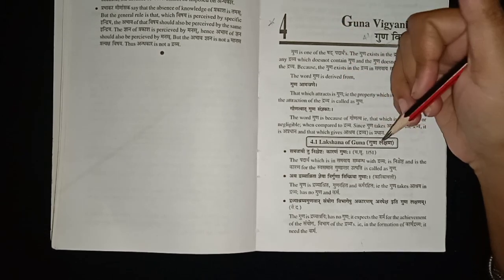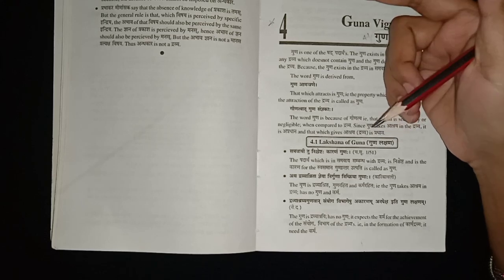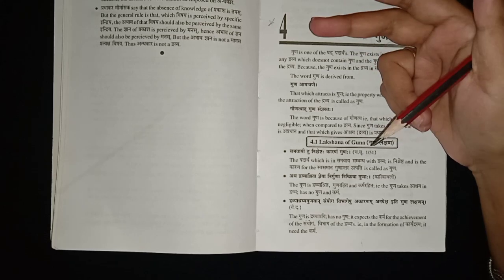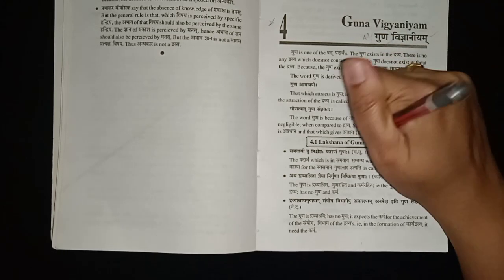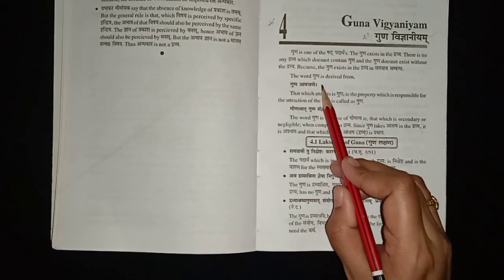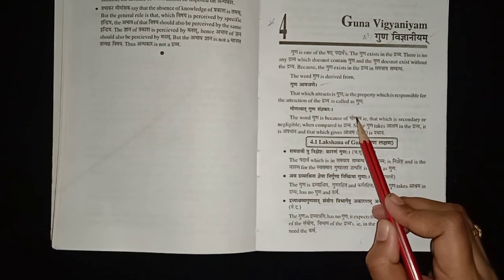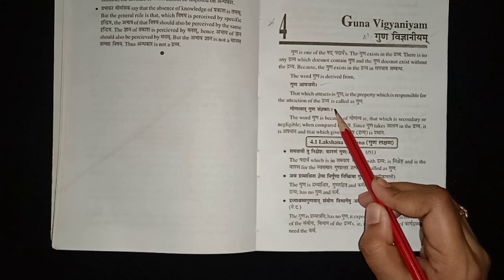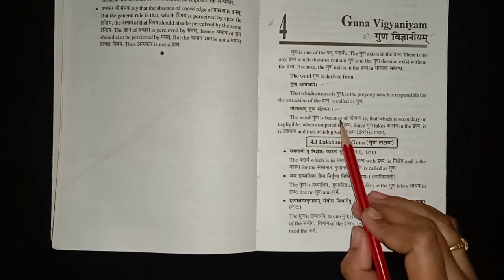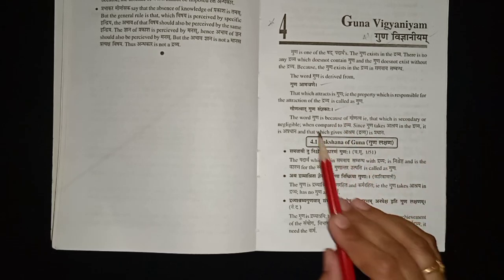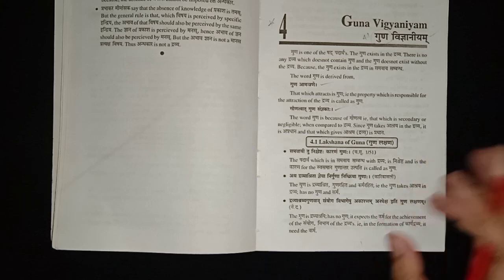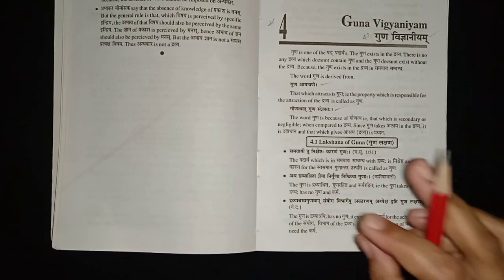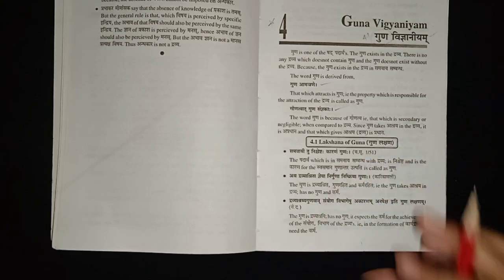The most expected questions, once again: define gunas, what is the importance of the gunas, and the classification of the gunas. And lakshanas, moving on to lakshana of guna. Before that we'll finish the nirukti. Guna amantrane: that which attracts, we'll call it guna. And gaunatvat gunaha samnyakam: gaunatvat refers to that which is very negligible in relation to dravya, or once the dravya is there, the guna will be present as secondary.